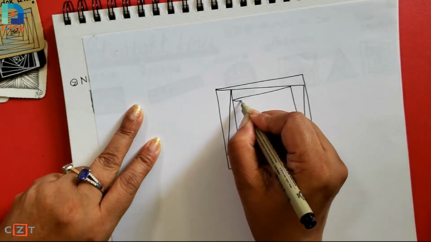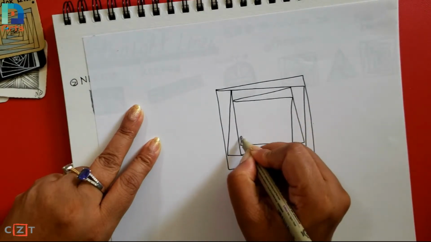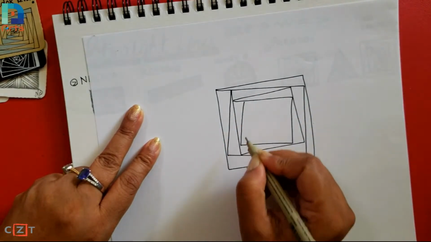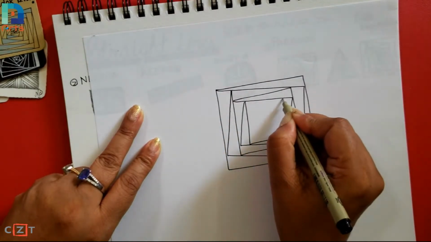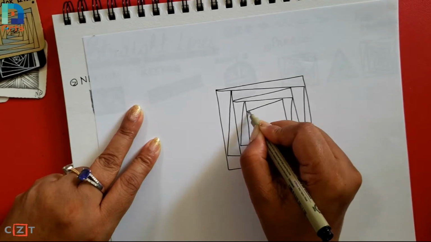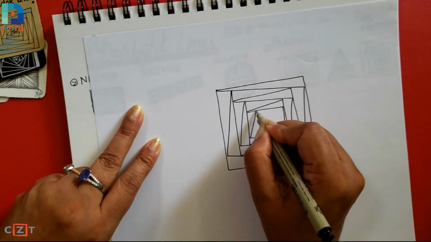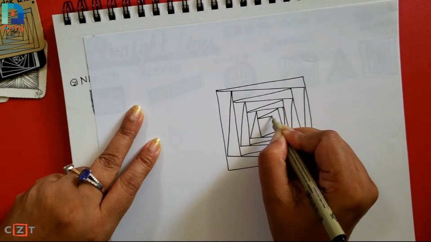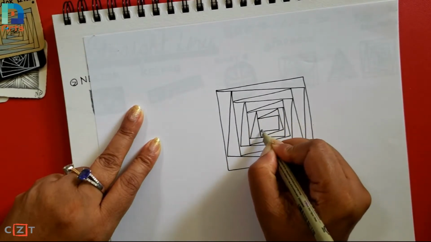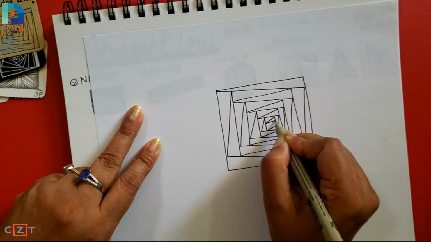And then again you go. And you keep continuing. Keep changing the direction.